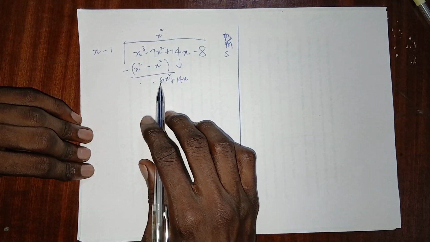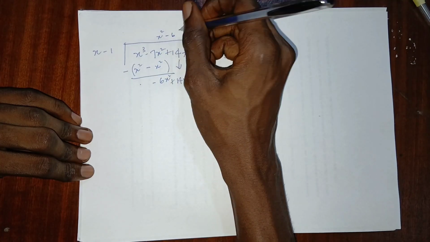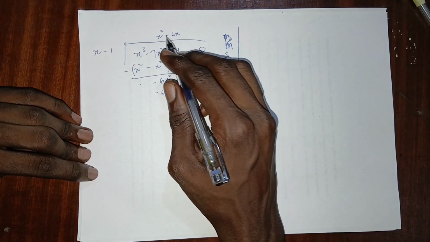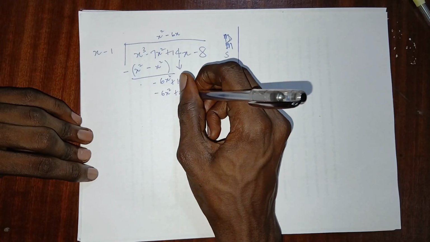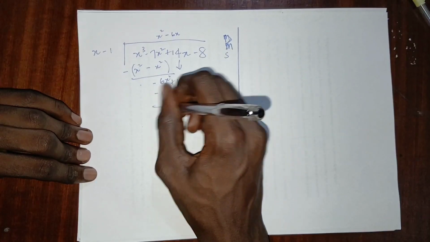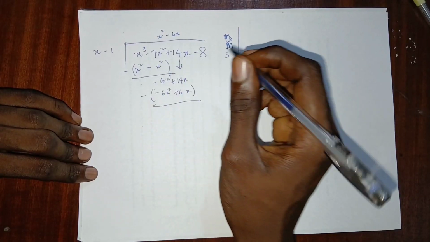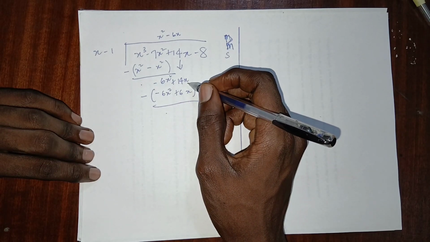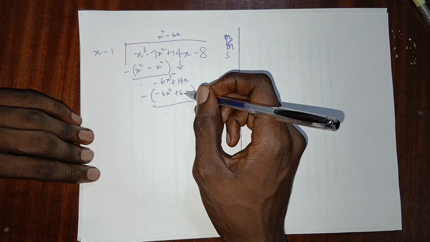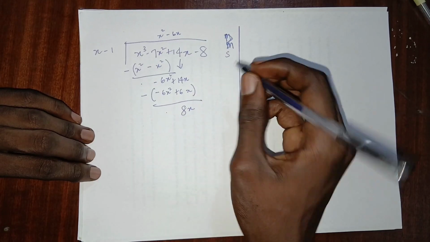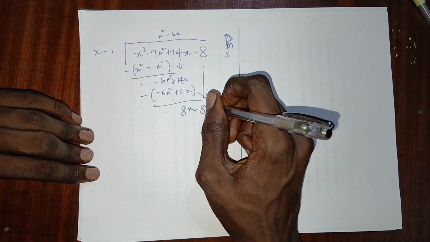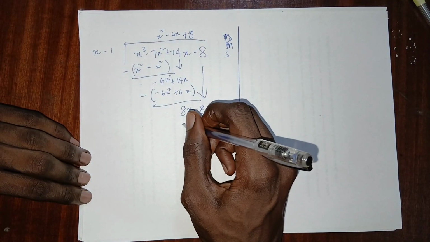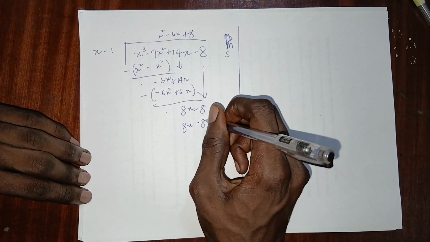Then you go through this method again. Minus 10x squared divided by x will give us minus 10x. Multiply again, you have minus 10x squared, then plus 10x. Subtract again, so that will be eliminated. Then you have 14 minus 10, so that's 4x. Then the minus 8 comes down again. Then divide, this one gives us plus 4. So 4x minus 8.